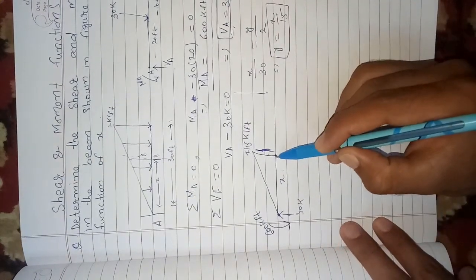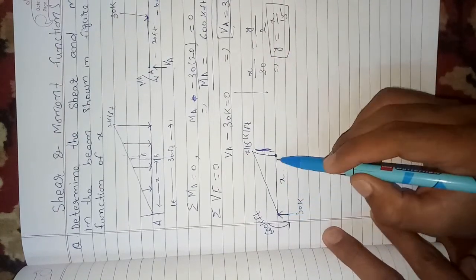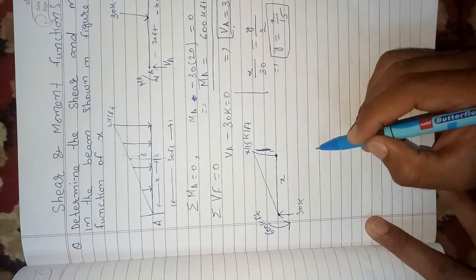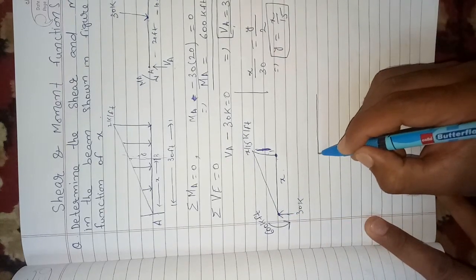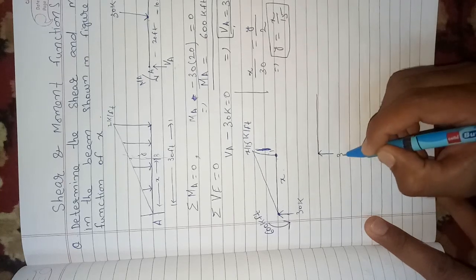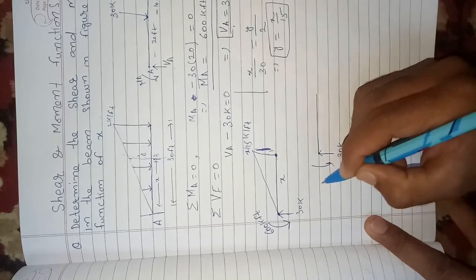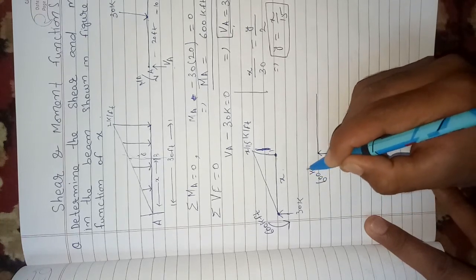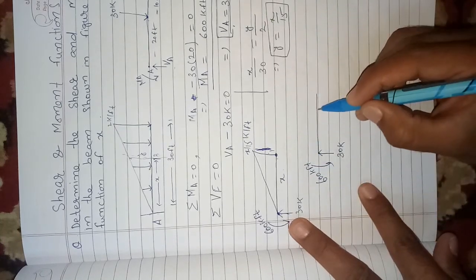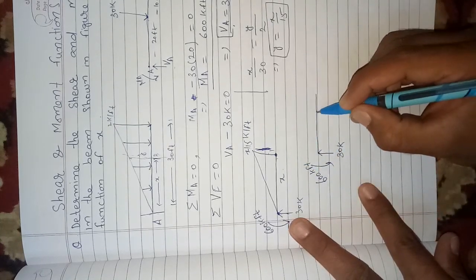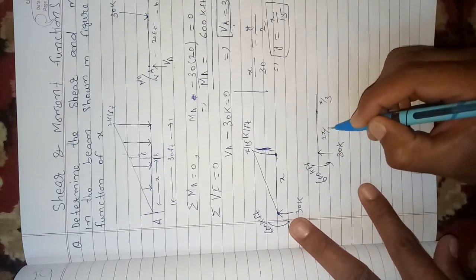Now to find shear force and bending moment at a distance of x from support A, I have to draw a free body diagram for this structure. So I can draw a free body diagram easily. This is point A, this is 30 k in upward direction, this is 600 k feet, and from this point this will be at a distance x by 3. So this distance will be 2x by 3.